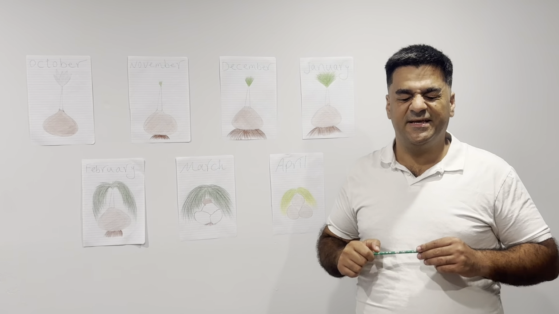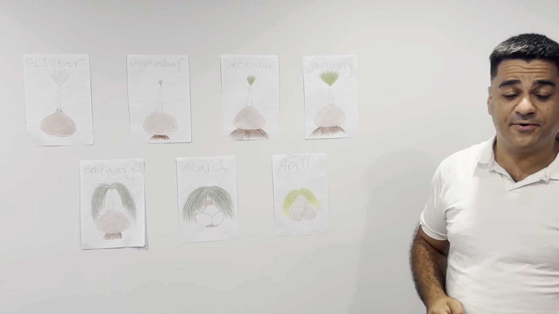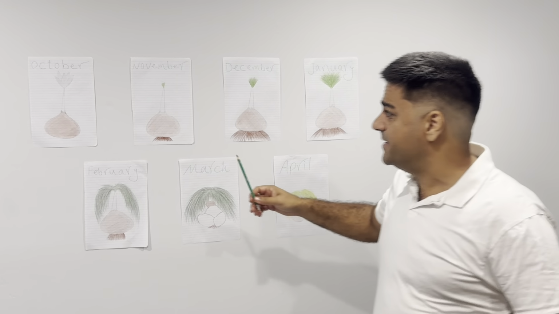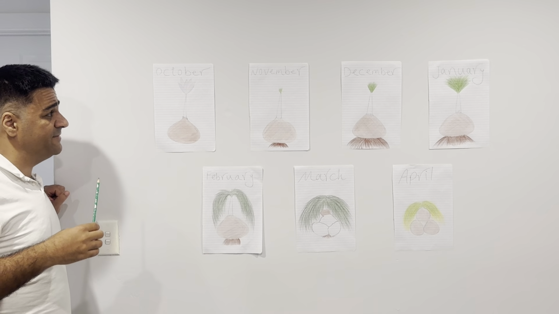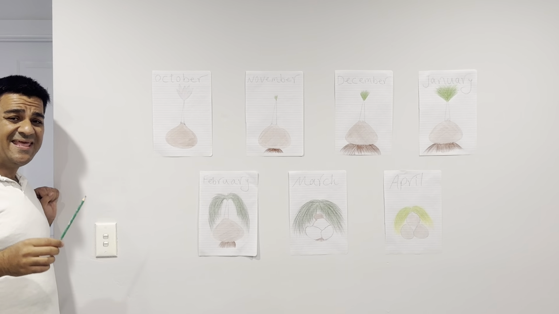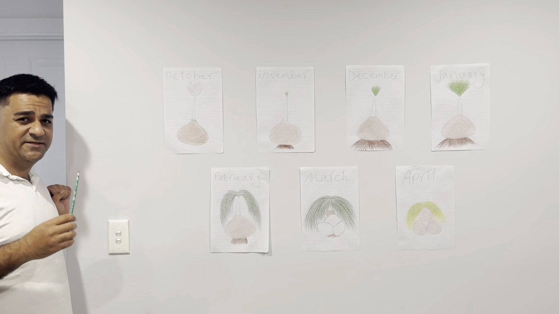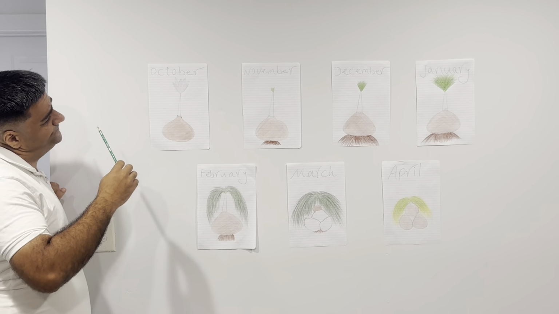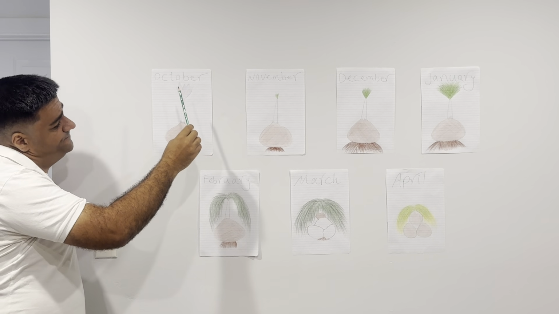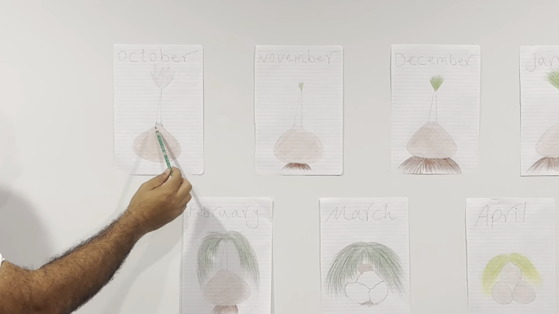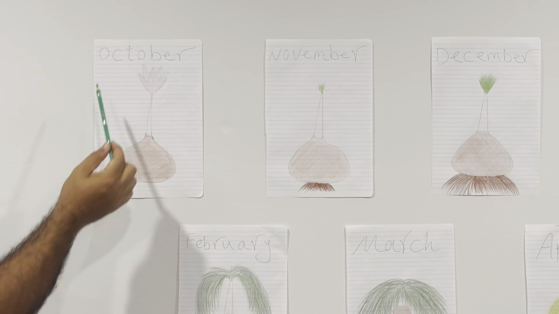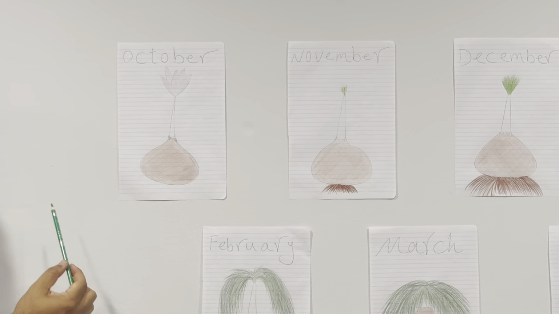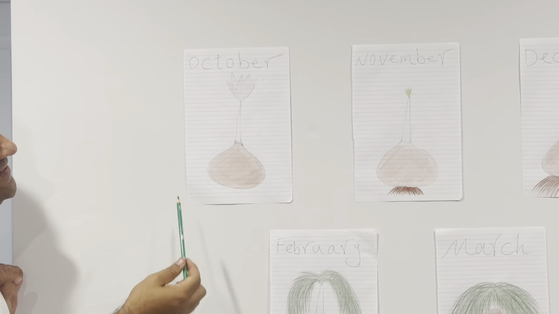What happens in the 7 months of the propagation phase? Here we have October in the northern hemisphere. I'm explaining the northern hemisphere, and at the end I will also explain what's happening in the southern hemisphere. In October, we have bulbs, a sprout, and the flower. As you can see, we don't have any roots or leaves.